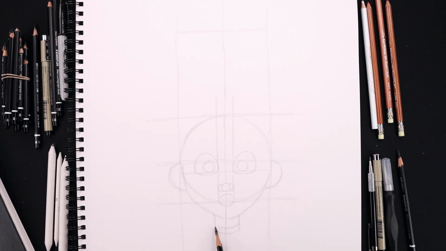Let's go to the top of the collar on the left side, draw a straight line going out towards the shoulder, and then from the bottom corner of the collar, come down and out.